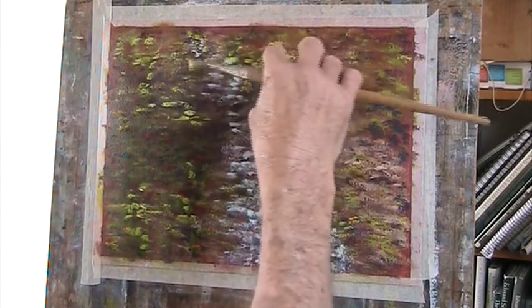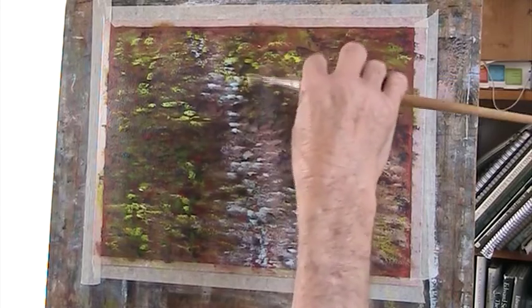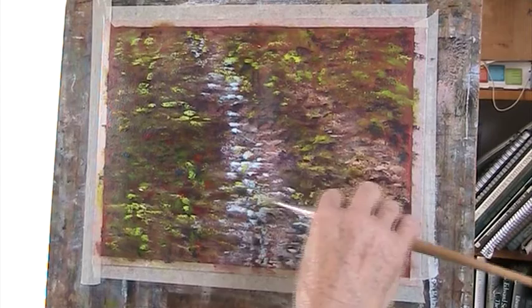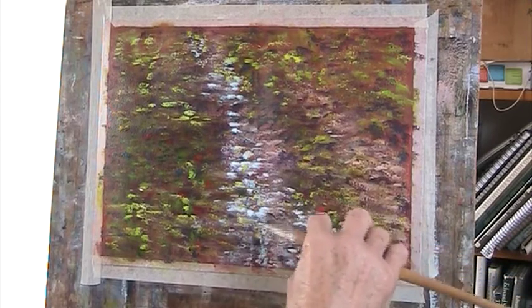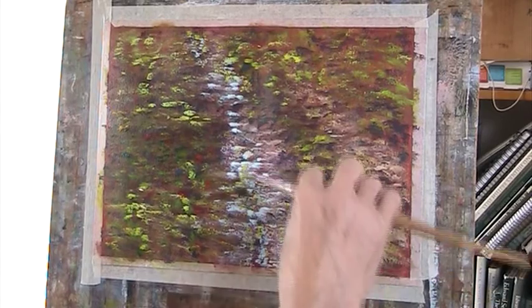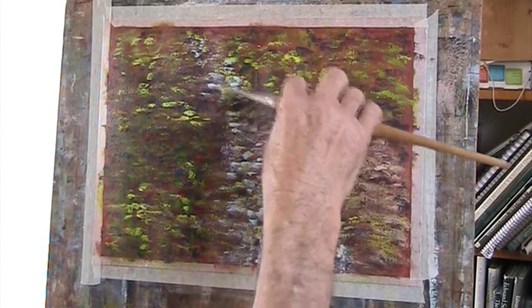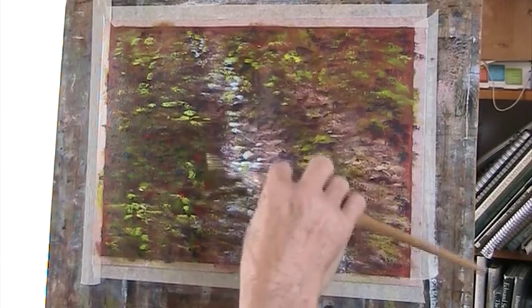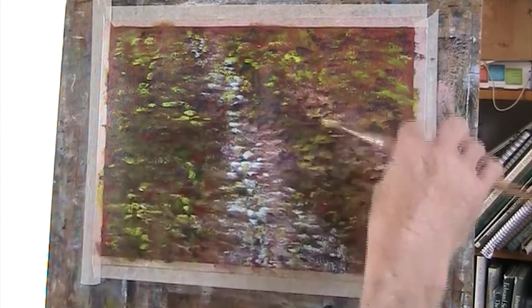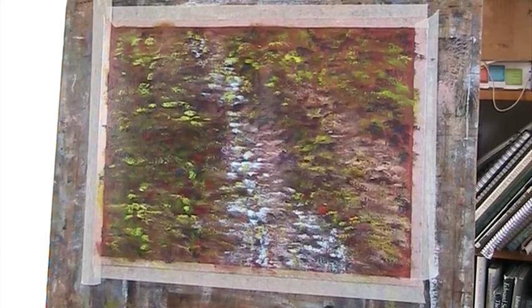Just cover that up a little bit. And we've put some greens in the water to show little bits of light reflecting off the leaves above. Right, I'm quite happy with that.